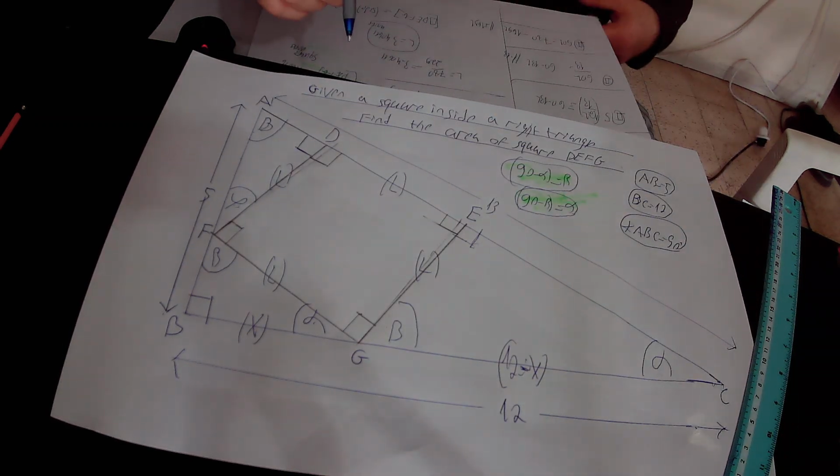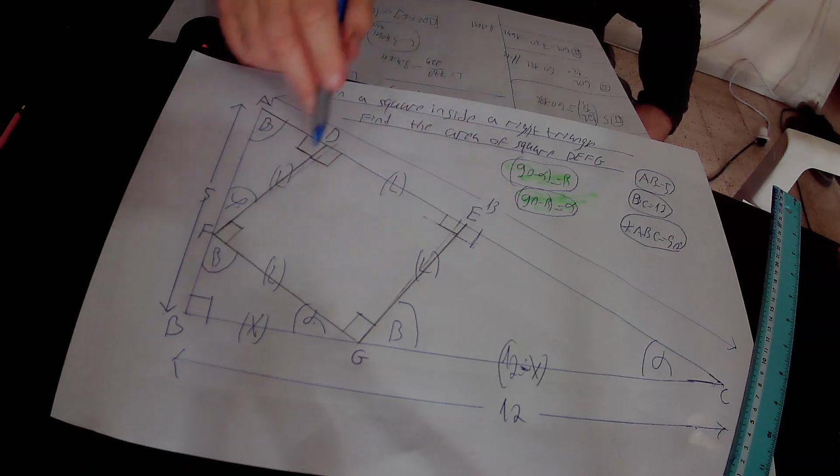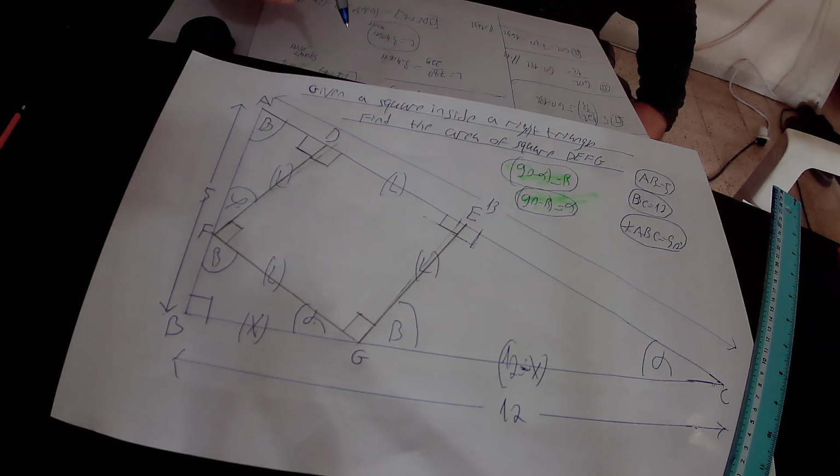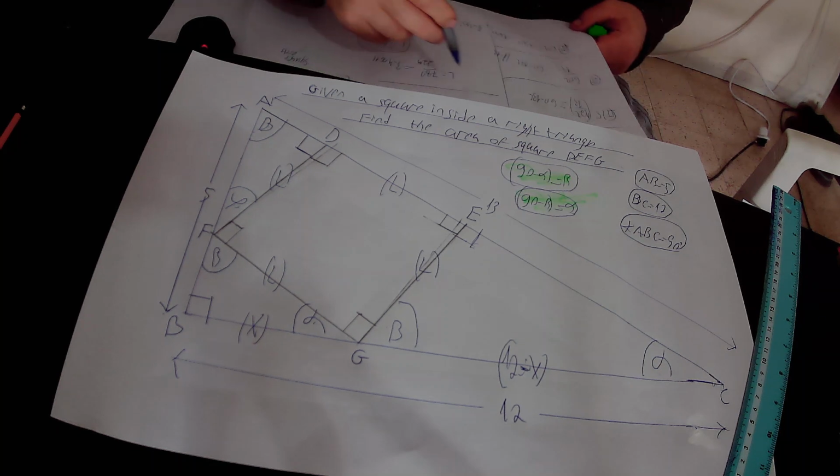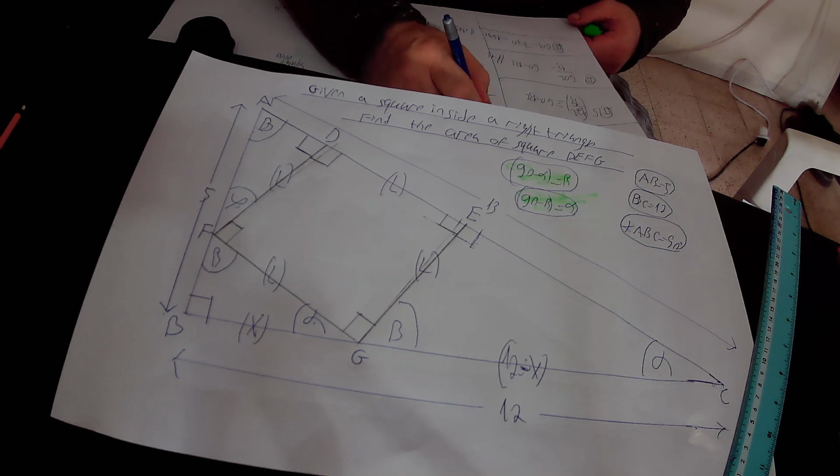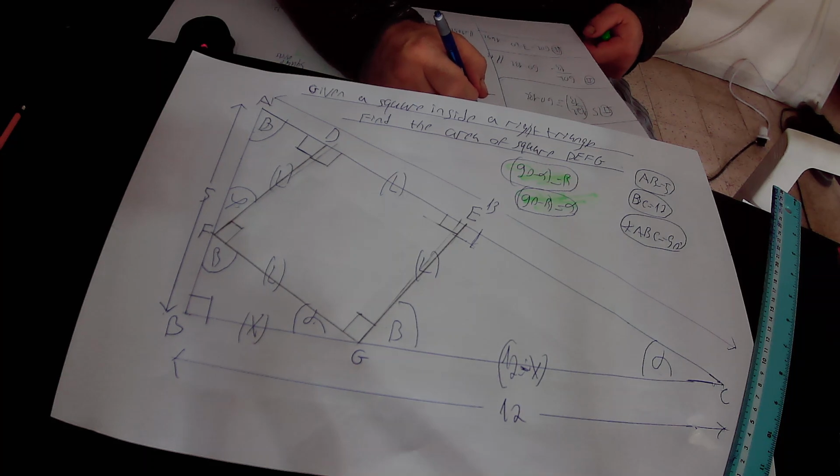The area of this square DEFG equals 11.6016 square units. So we finished with the question. In the next step, I will summarize the lecture.